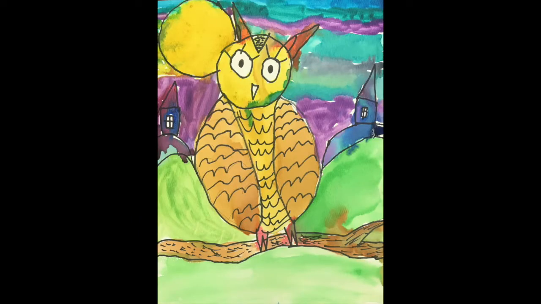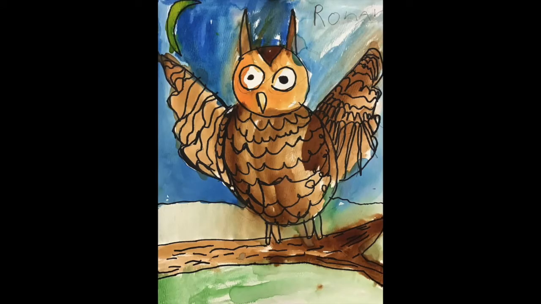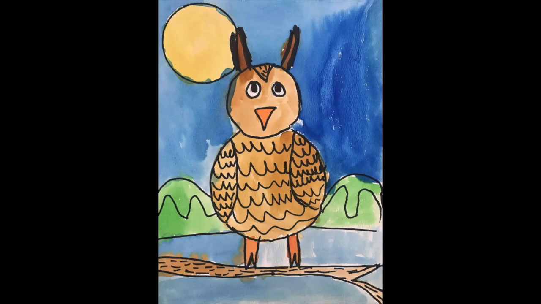Here are some examples done by first grade students of owl paintings. Notice there's texture in the branches and texture on the feathers. Texture is a word that means how something feels, or how it looks like it would feel. You see the fluffy hairs inside the ears? That's texture. Artists use repeated lines to create texture in their drawings.